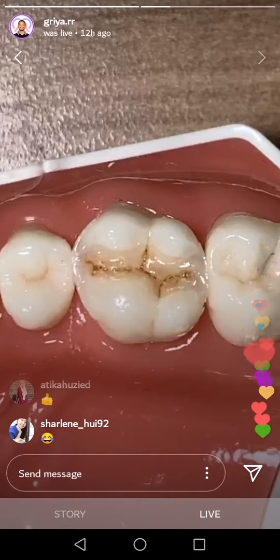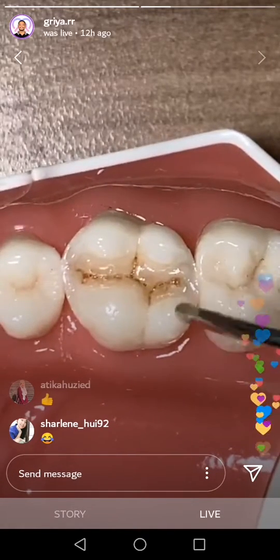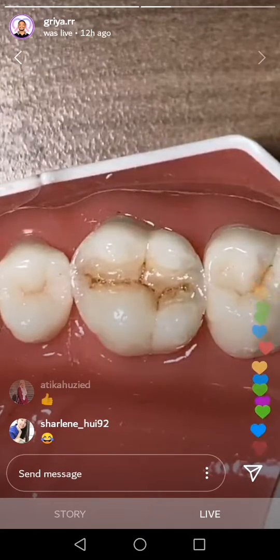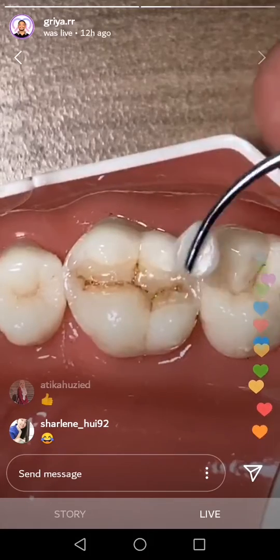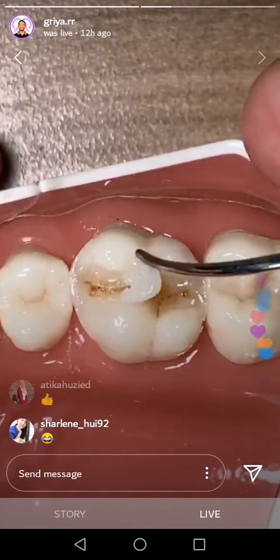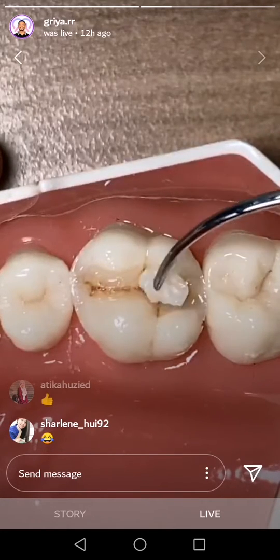Okay, now let's continue these cusps. After this, I create this one. Why I love diagonal like this. Oops.